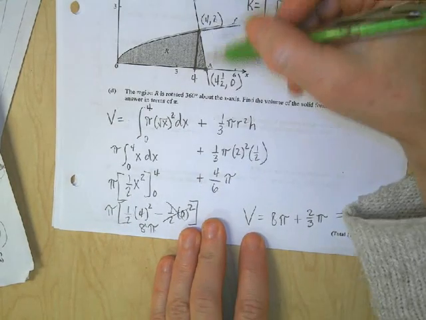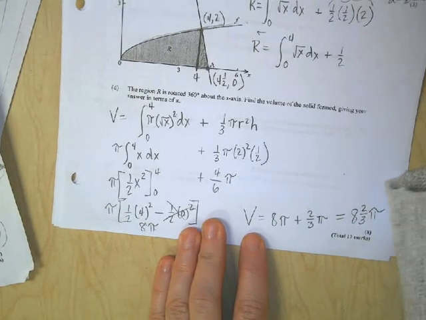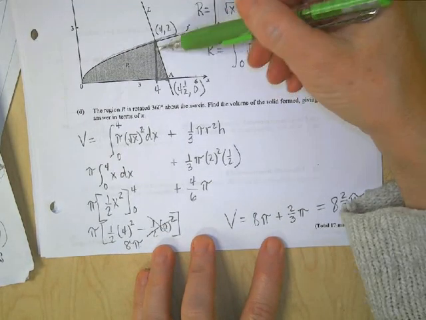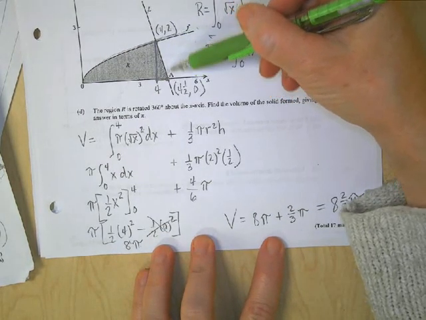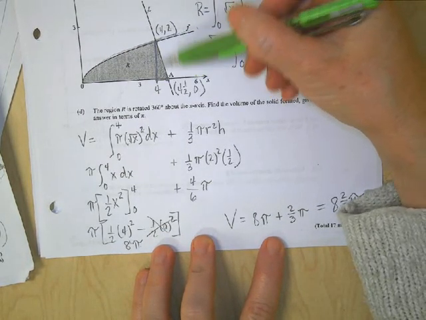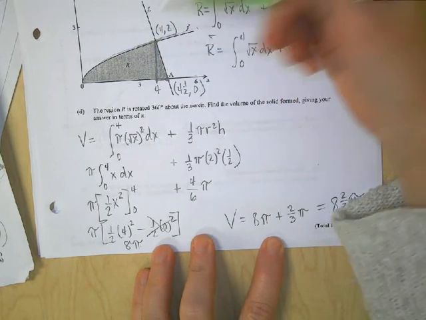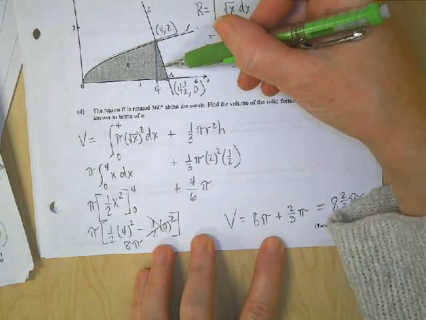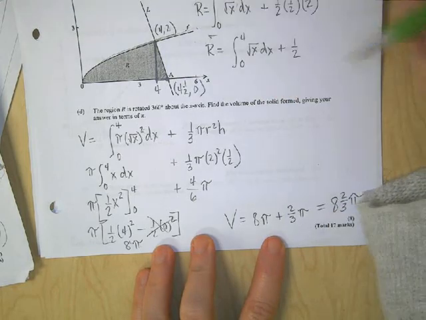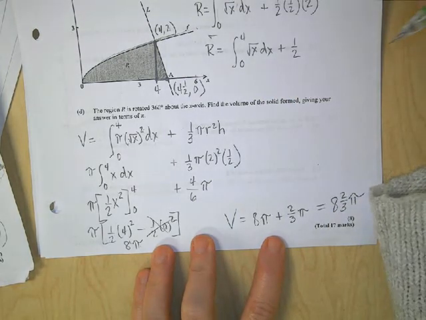So if you tried to do some sort of integral with this, it would have been really hard. So this is a lot easier if you break it up into the simple shape and the part that requires calculus. Okay, so the geometric shape, if you can find geometric shapes, use them. It's a lot easier than integrating. Alrighty, there you go.